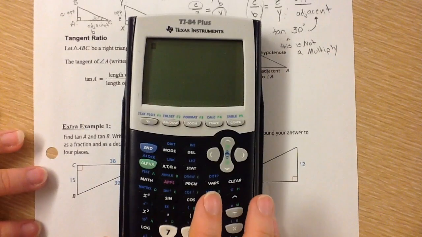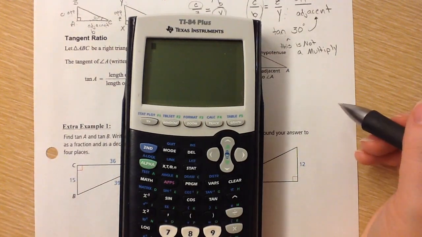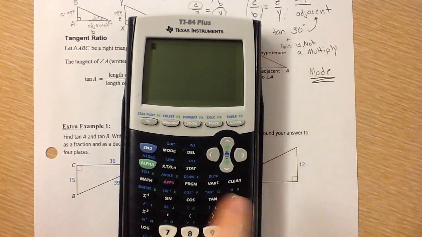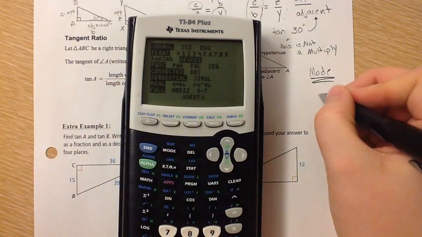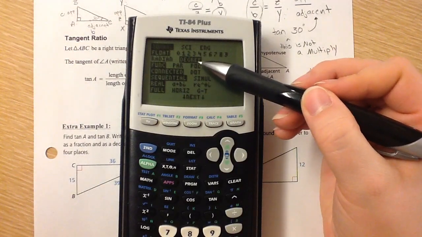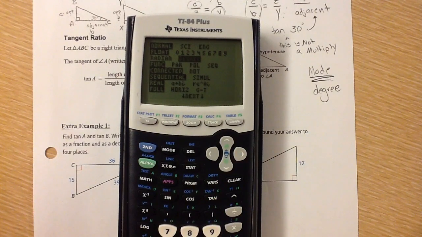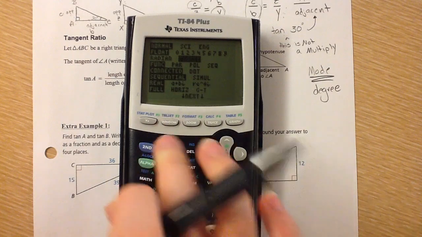But one thing to make sure you know is angles can be measured in both radians and degrees. We don't know radians yet, so make sure under mode right here, the third down, you're in degree mode. Make sure degree is the one that's blackened. If not, you arrow down, arrow over, hit enter on degree. Now to get out of mode, you have to go second mode, which is quit.